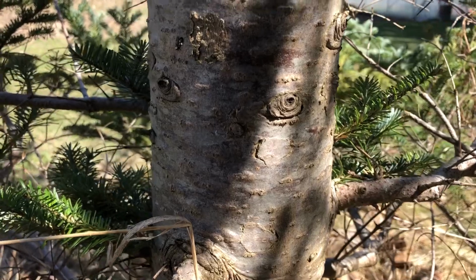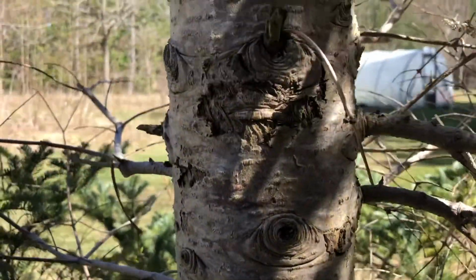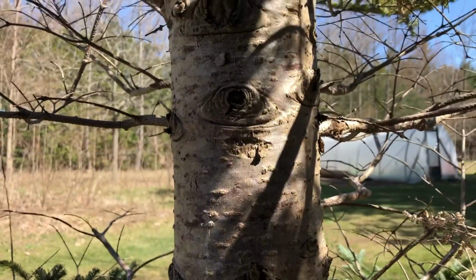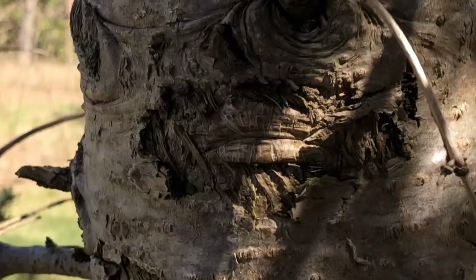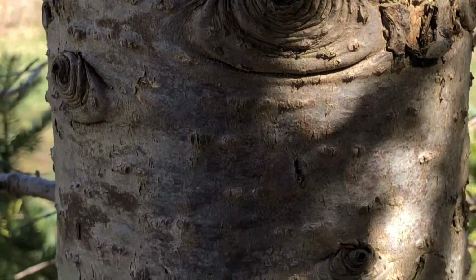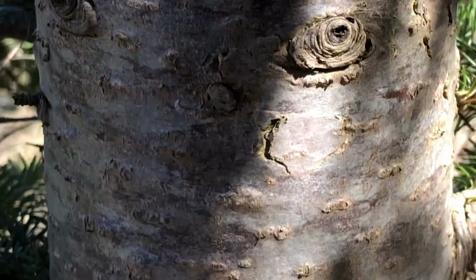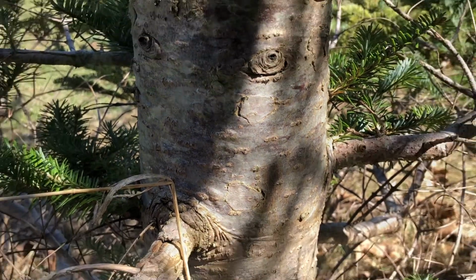If you're looking at a young balsam fir, another ID feature you can use is with the bark. And if you look here, it'll feel pretty smooth overall, but you'll see those little bumps all over the place. And those are just basically resin blisters. So that can be used as an ID feature as well.